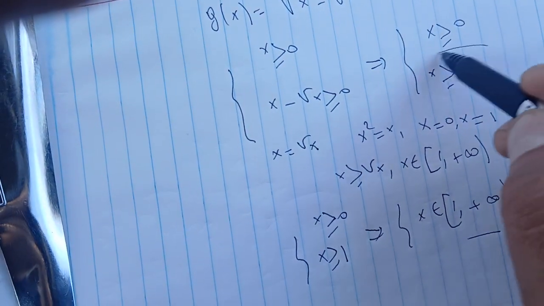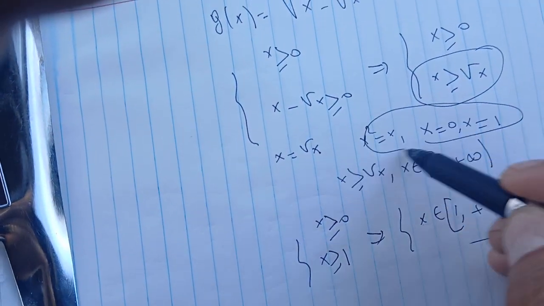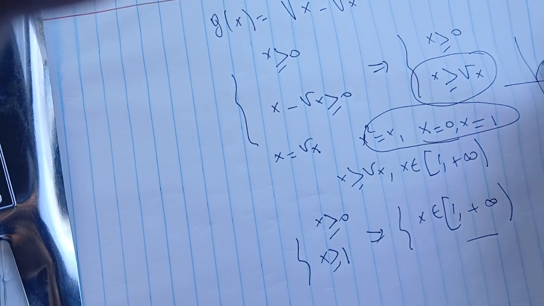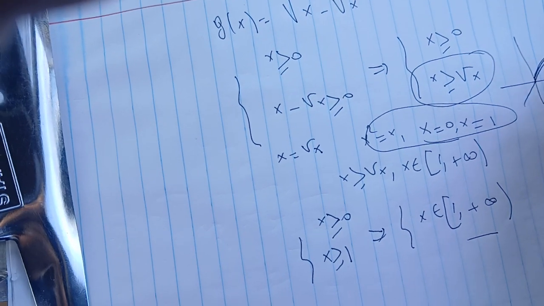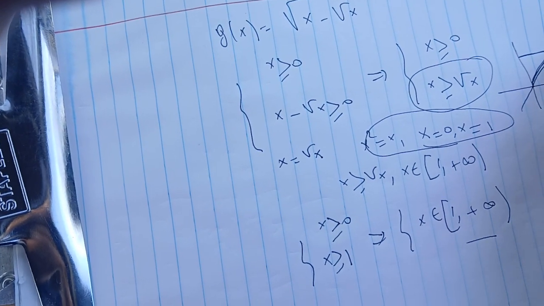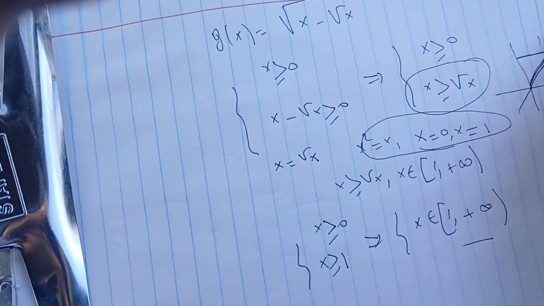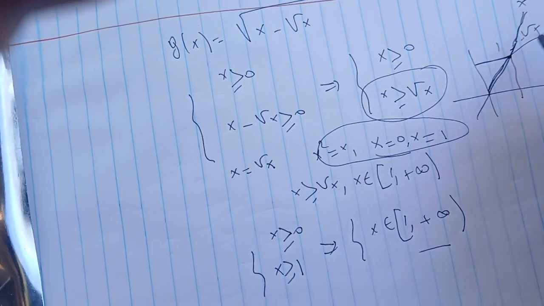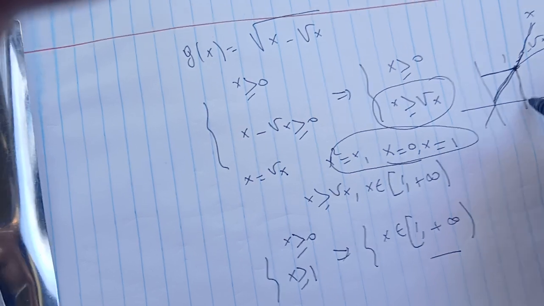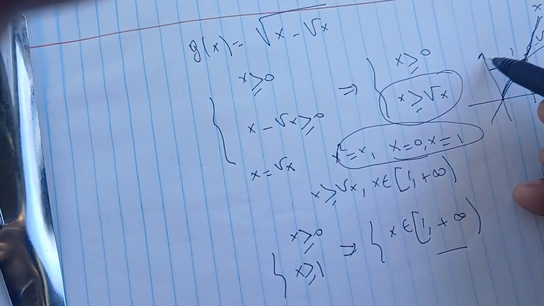Okay? To see this condition here, how we get here graphically, we graph the function. So this is the square root of x. This is x. I'm doing it approximately. So this is 1. So x is above the square root of x when x is bigger than 1. They intersect at this point.